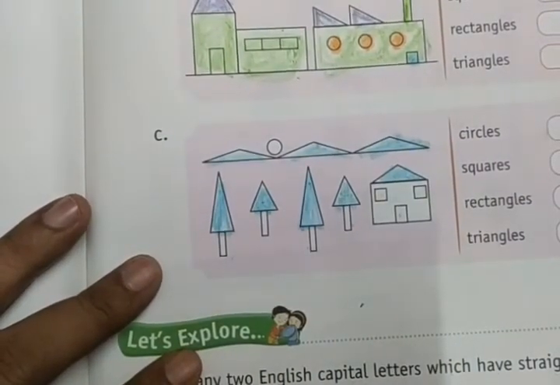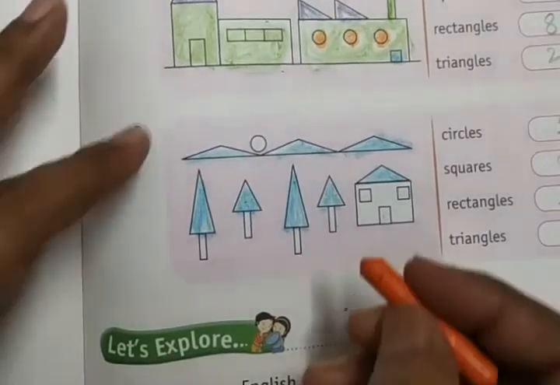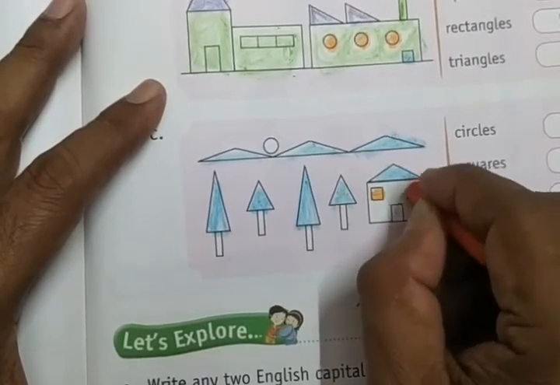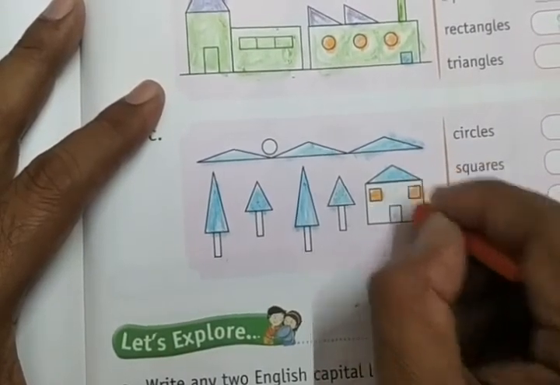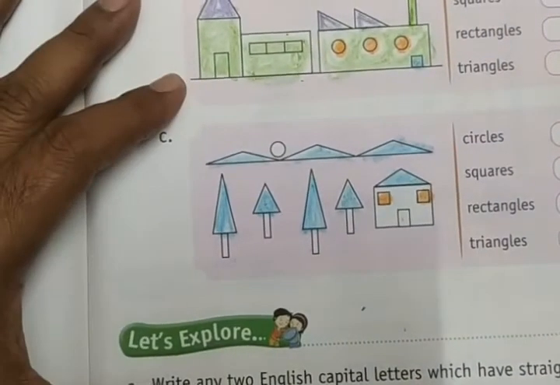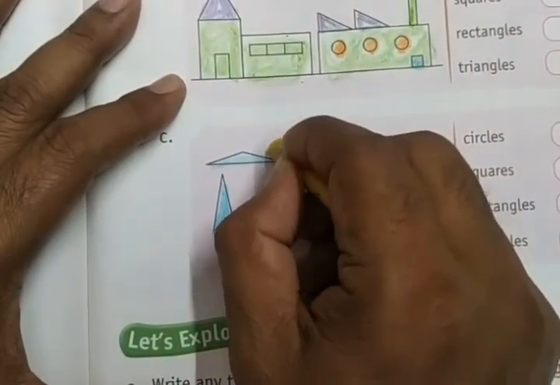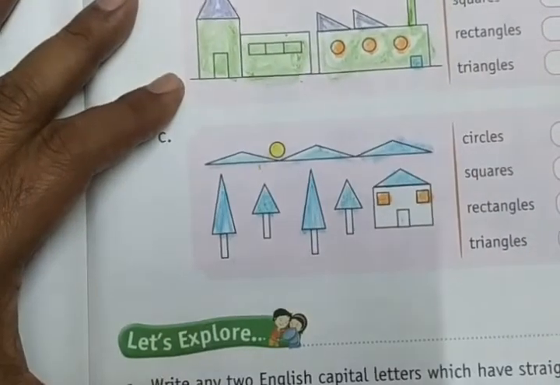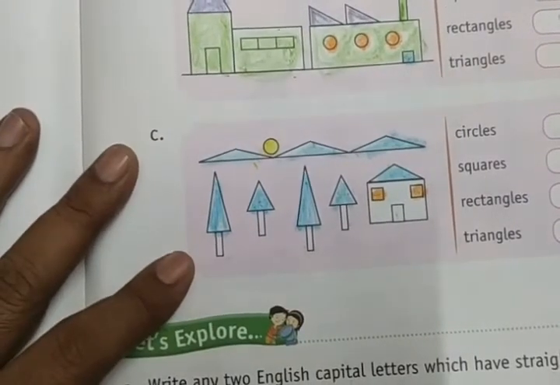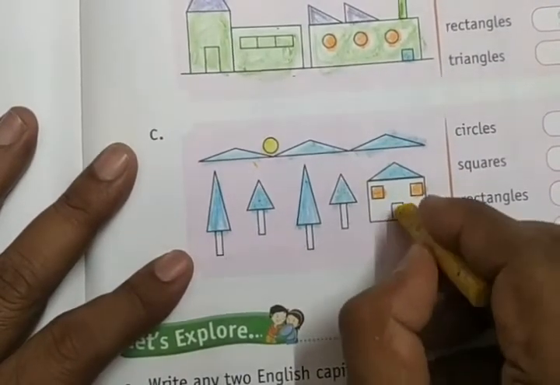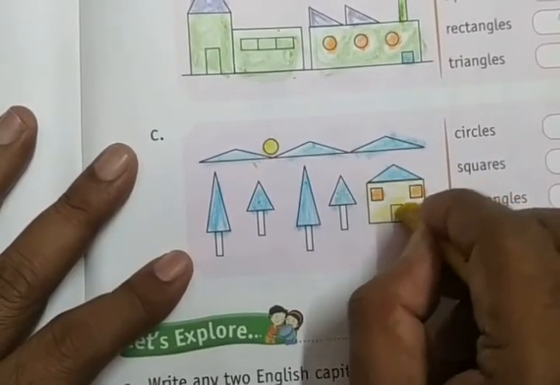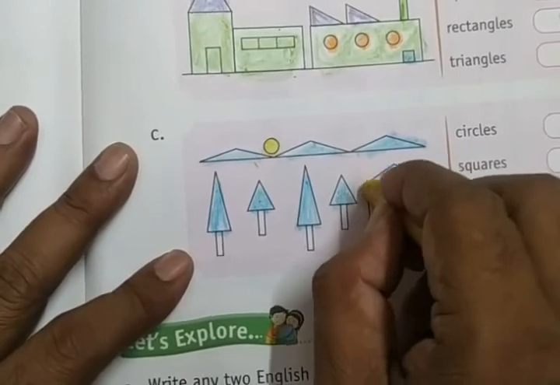Next we have a square. This is one square, this window, and this is one more square. Rest are rectangular and a square, a circle. And here we find the circle, and here we have a rectangle. Okay, here we have a rectangle. Right? Clear? So rectangles we have counted.